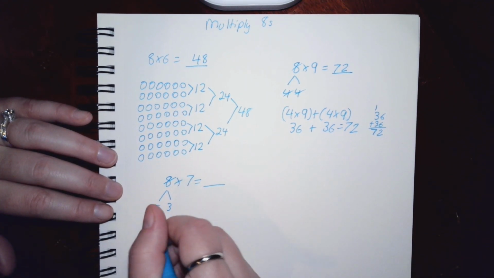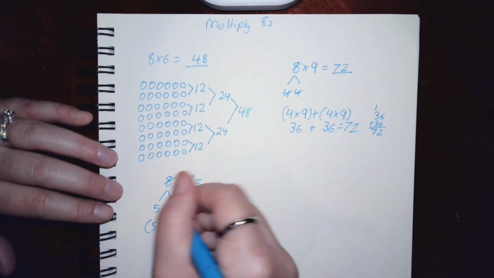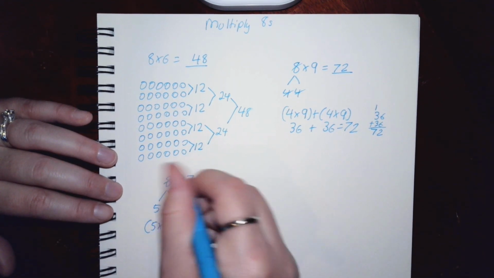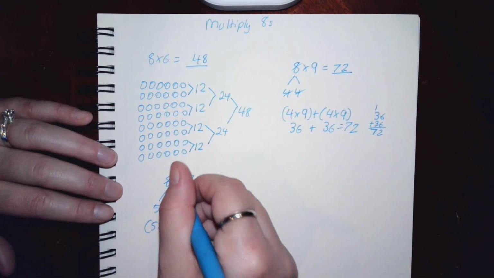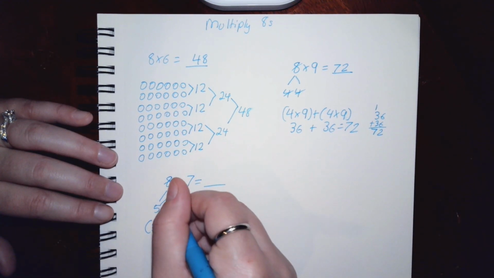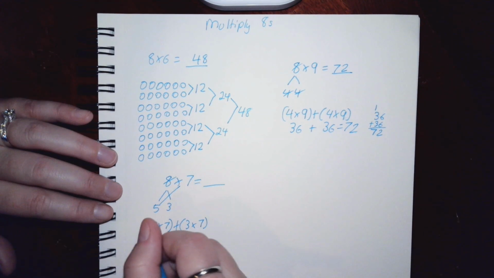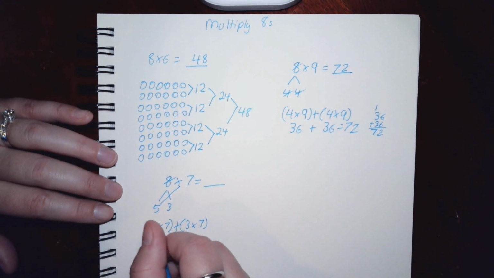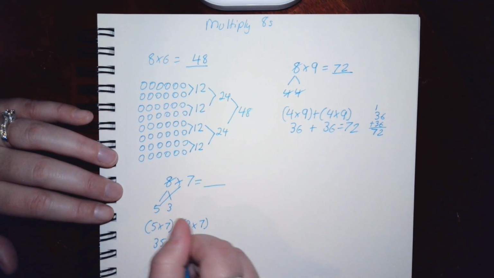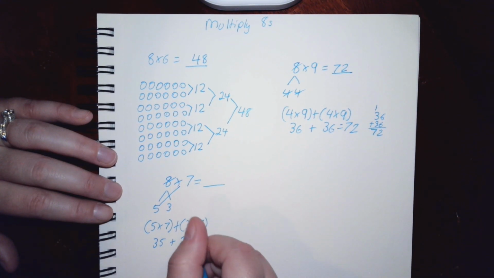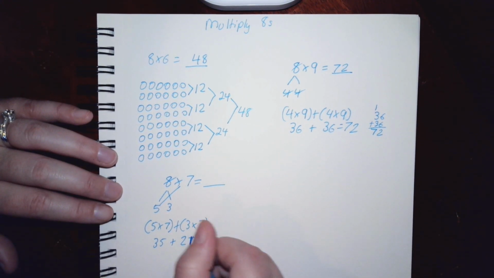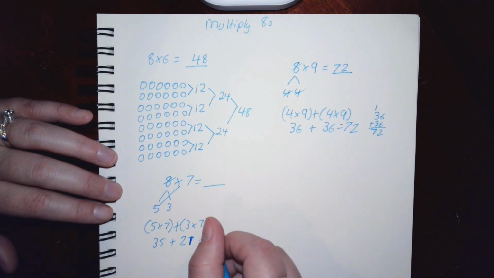I'm going to do 5 times 7. Remember, anything on this side, I still have to multiply by 7, so I'm going to do 5 times 7 plus 3 times 7. Okay, 5 times 7 gives me the 35. Plus 3 times 7 is 21. 35 and 21 will give me 56.